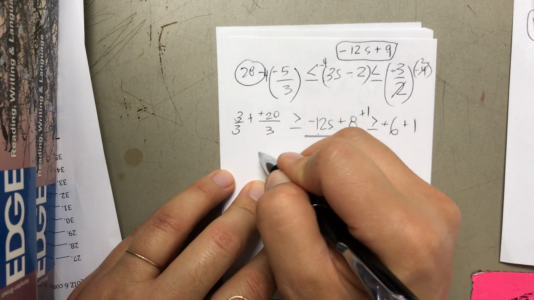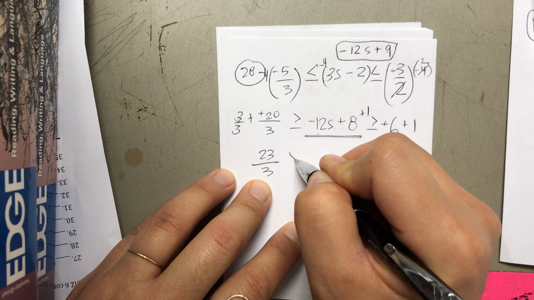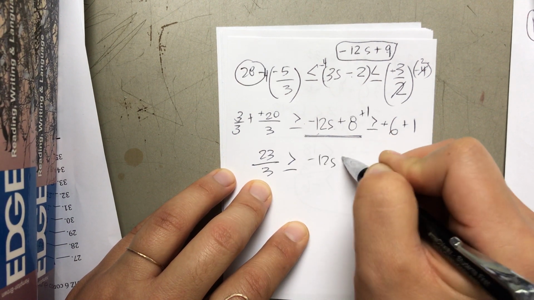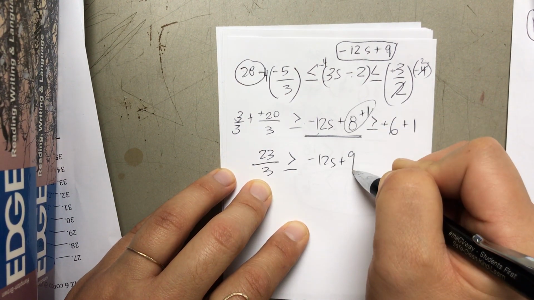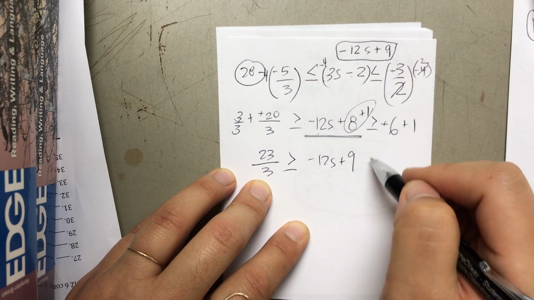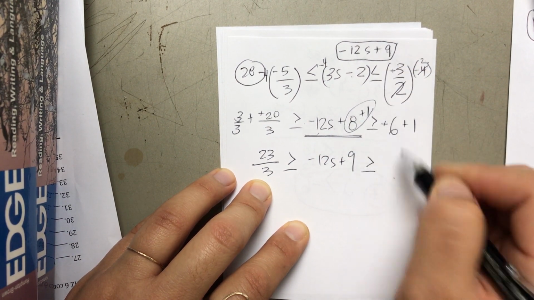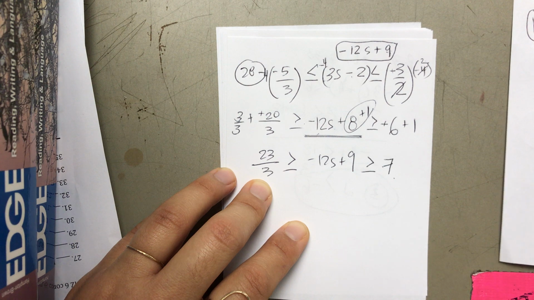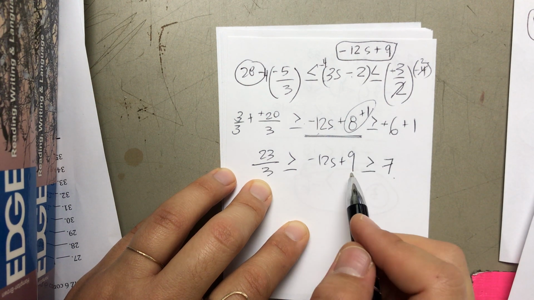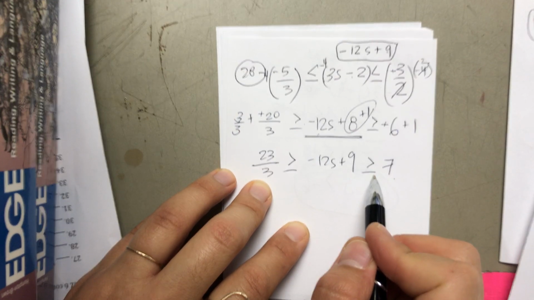So let's do this now. This is 23/3 is less than or equal to -12s plus, now that's going to become 9, which is exactly what I wanted here, which is greater than or equal to 7. And the one that you find as your answer is going to be D.